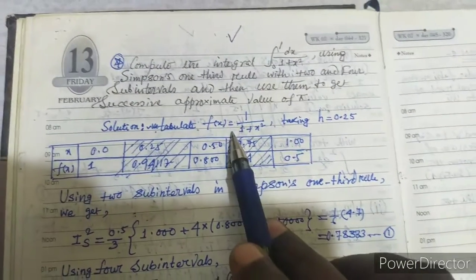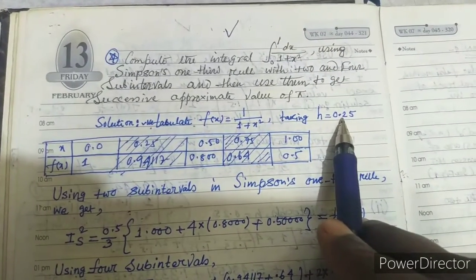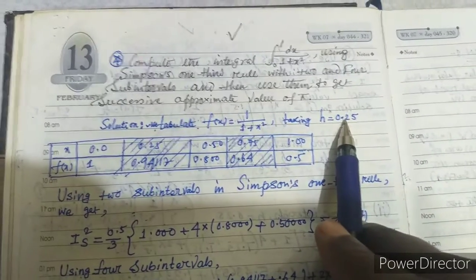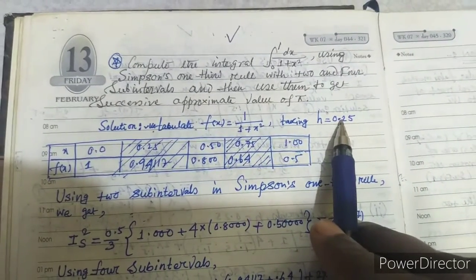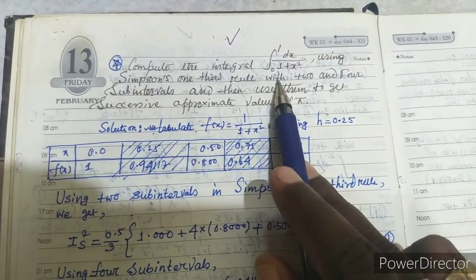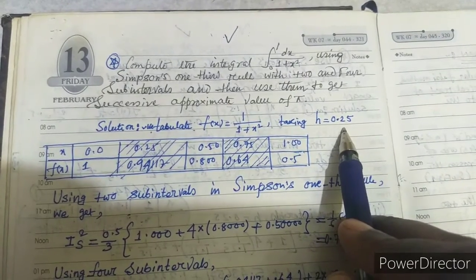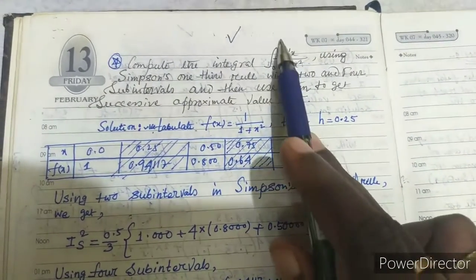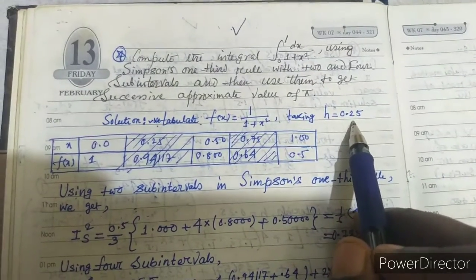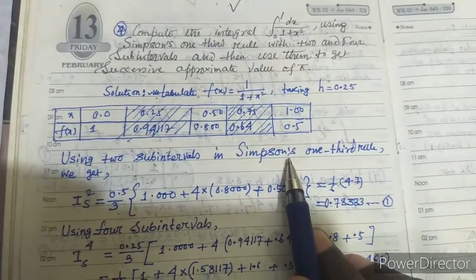Okay, and this is the function 1 by 1 plus x square, and we want to take 2 and 4 sub intervals. For 2 sub intervals, we take h as (1 minus 0) by 2, which is 0.5. For 4 sub intervals, we take h as (1 minus 0) by 4, so h here is 0.25. So in a single table we use the 2 sub interval and 4 sub interval also.